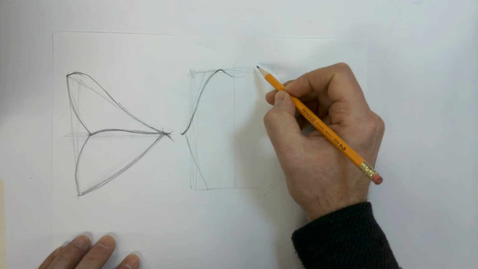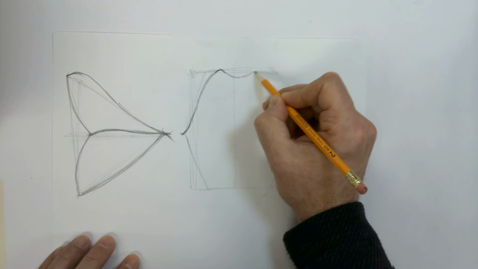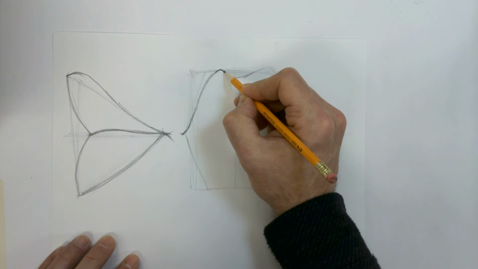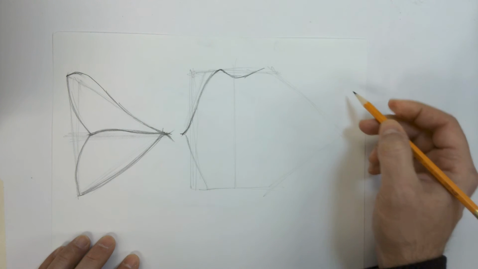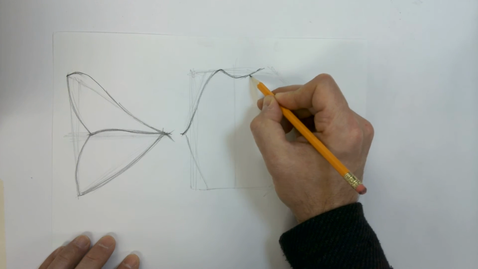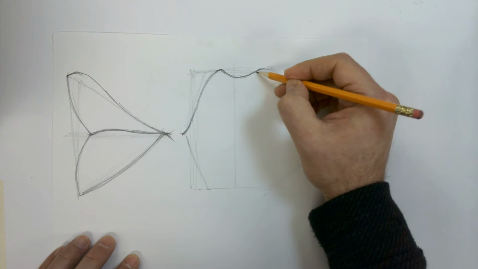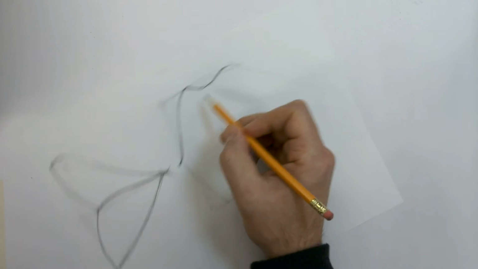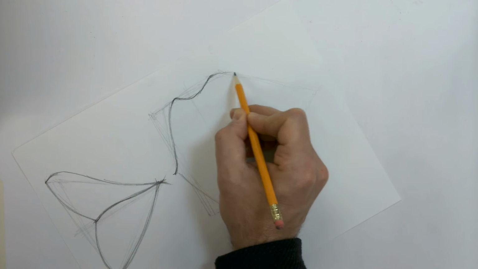I'll just stop for a second, just get my pencil sharp. Always a good idea. Okay, so we're making this semicircle here, not as big as we had from before. And let's curve that. And we're going to have this curve over.